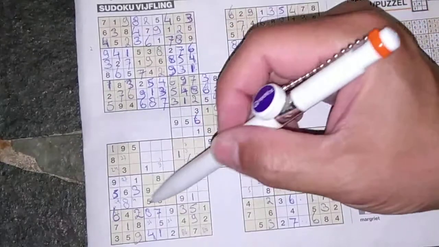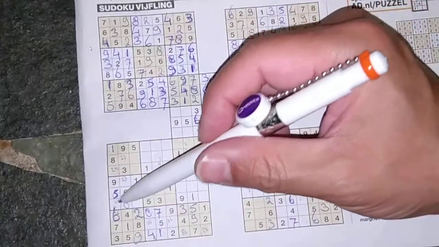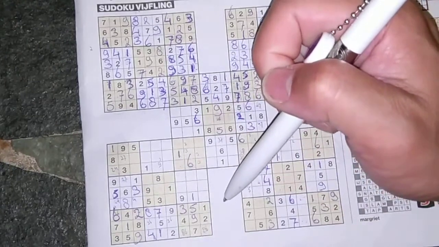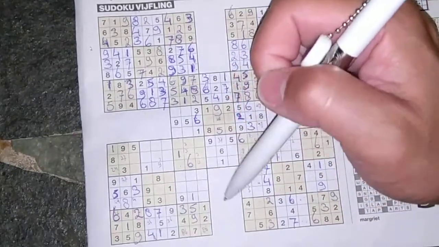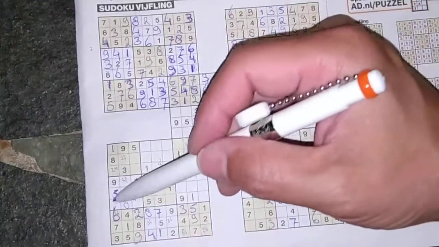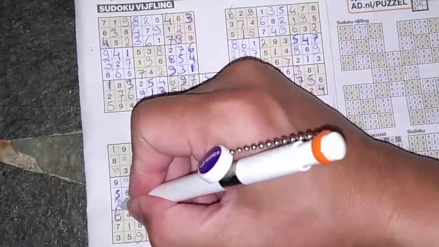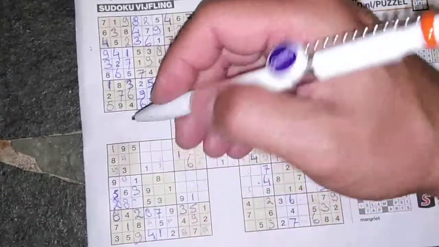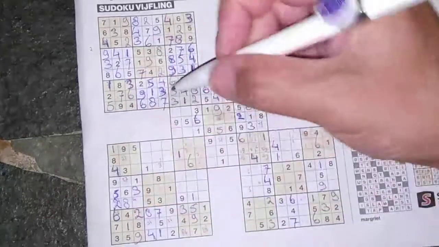Yeah, in this row, 1, 2, 3, 4. 4 missing numbers. One of the missing numbers is 2. We see here 2. No 2 there. Here 2. No 2 there. Here 2. No 2 there. The only place for the 2 should be there. One number left in the first column should be the number 4.